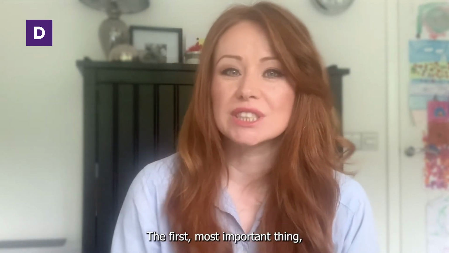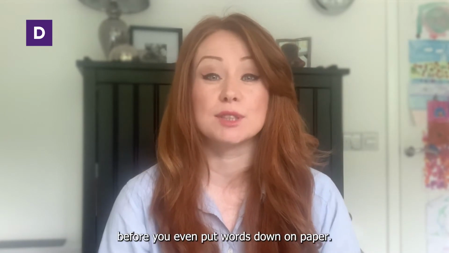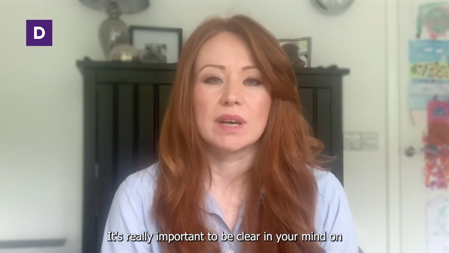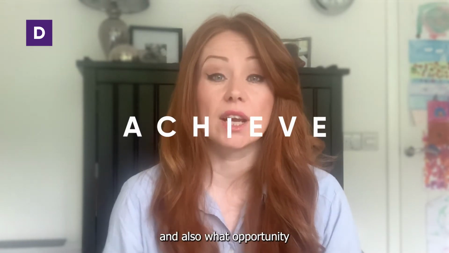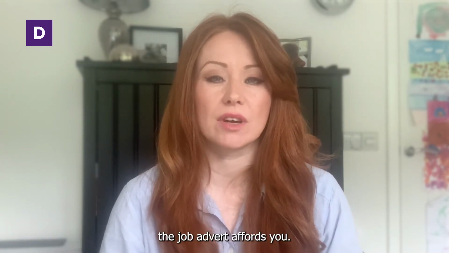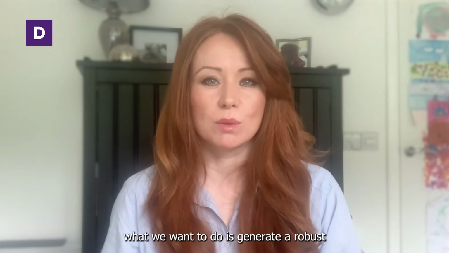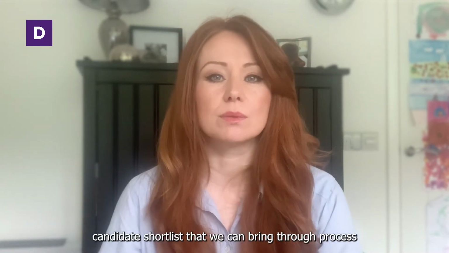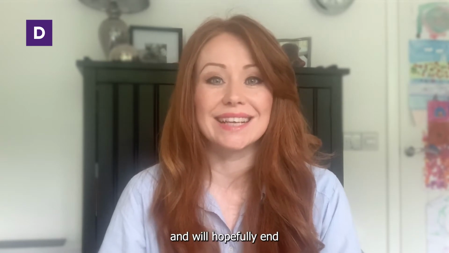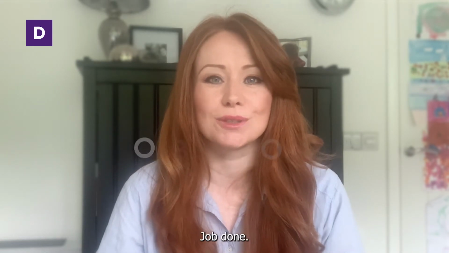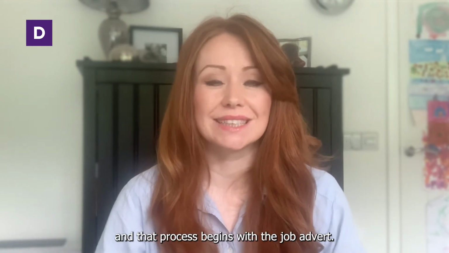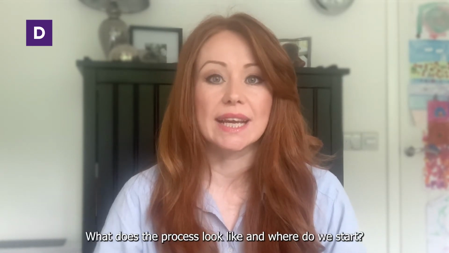The first most important thing in creating your job advert happens before you even put words down on paper. It's really important to be clear in your mind on what you're looking to achieve and also what opportunity the job advert affords you. Obviously, ultimately what we want to do is generate a robust candidate shortlist that we can bring through process and will hopefully end in a successful appointment. Job done. But actually that is the outcome of a process, and that process begins with the job advert. What does the process look like and where do we start?